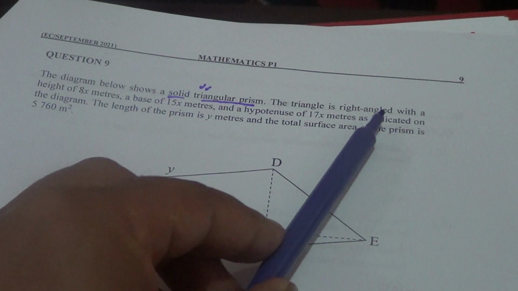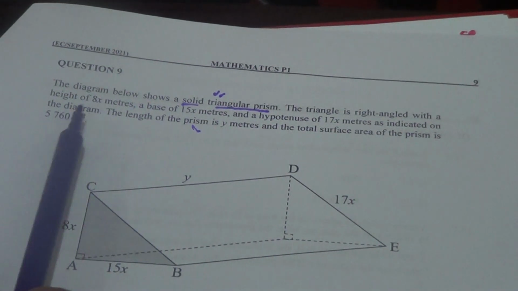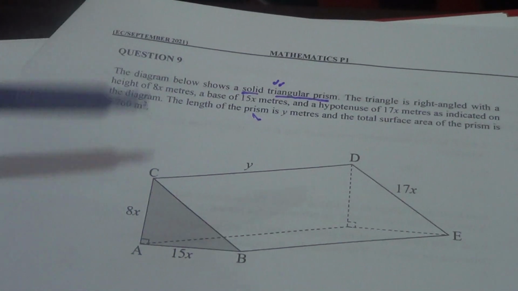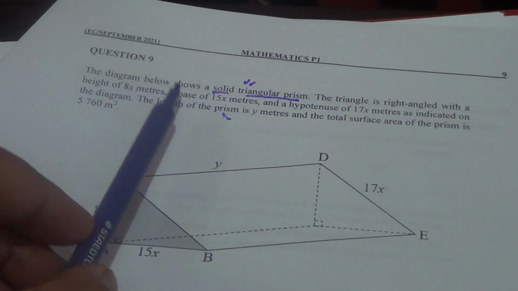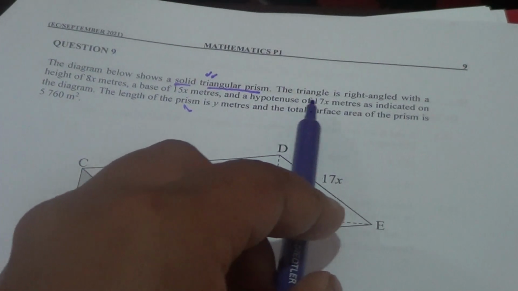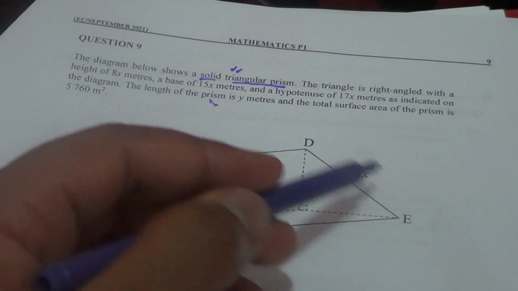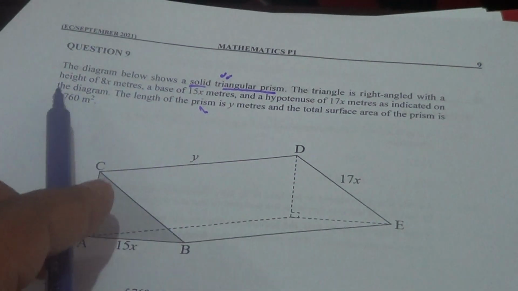Now the triangle is right angled, okay, with a height of 8x meters. So we can see it's drawn in. The base is 15x meters, it's drawn in. And the hypotenuse of 17x meters, that is written up there, as indicated in the diagram.